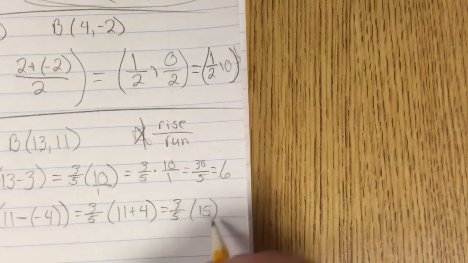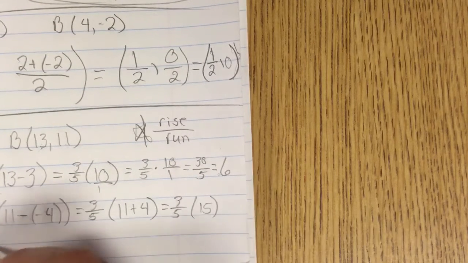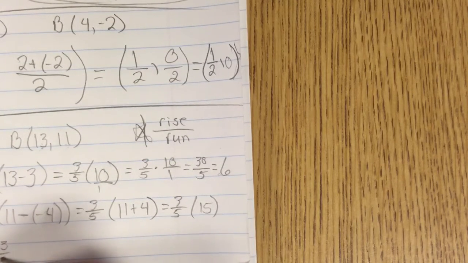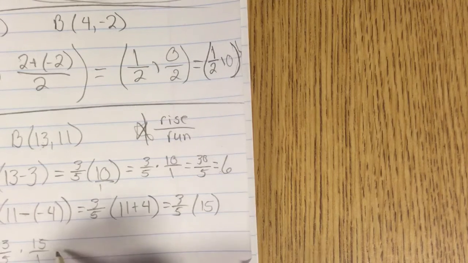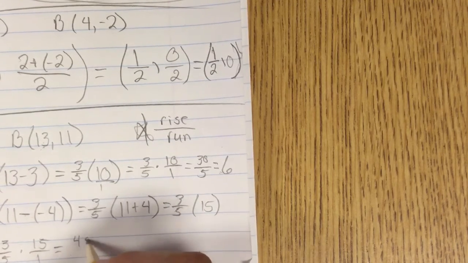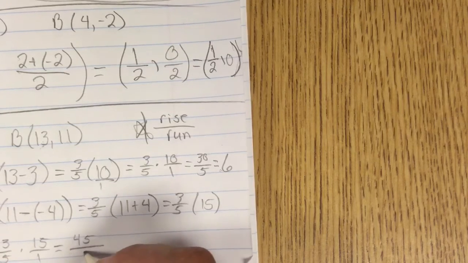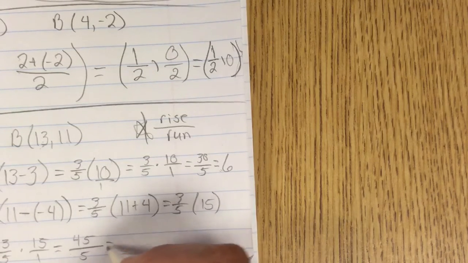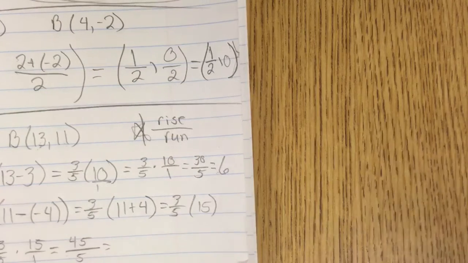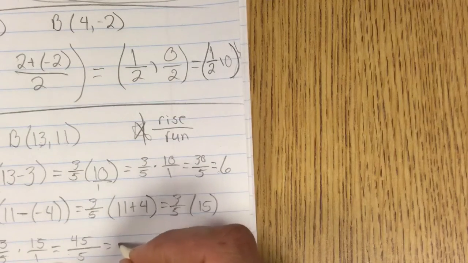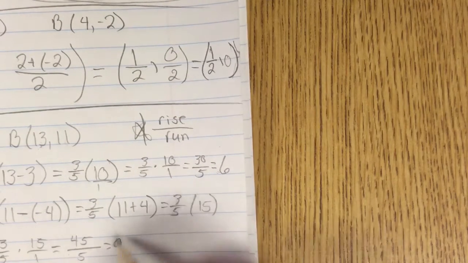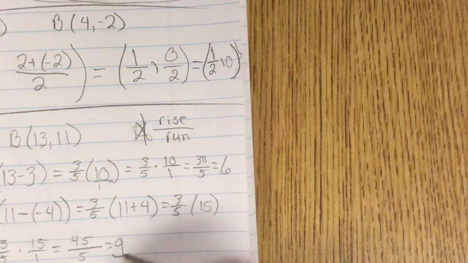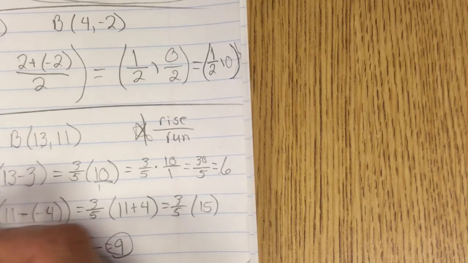So break it down into fractions. I'm just going to go ahead and keep working right down here. So 3/5 of 15 over 1, top times top, 45, bottom times bottom is 5, and reduce. Again, if you see that you can reduce before, do it. 45 divided by 5 is 9. So there we go. There is our y coordinate.